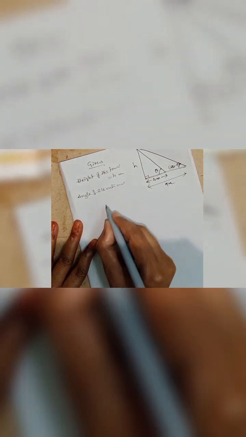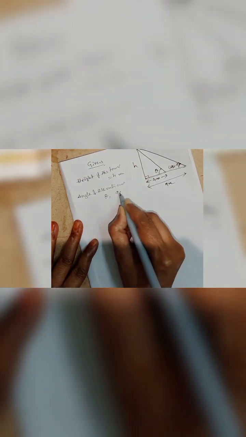First I'll write the given information. Given: height of the tower, we don't know, some h meters we will take. Angles of elevation are theta and 90 minus theta. They are complementary angles.